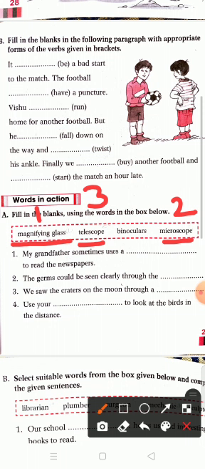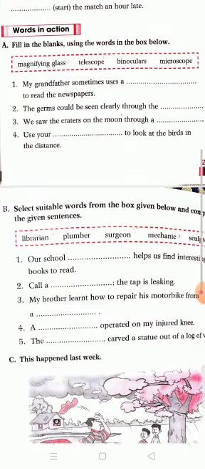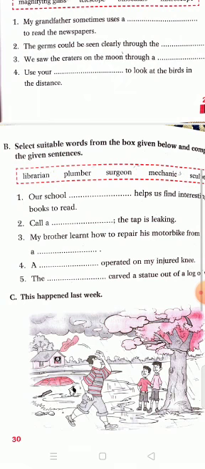Use your dash to look at the birds in the distance. Use your binoculars. And a nice exercise. Oh wow. Next is, again we learnt about 4 things.